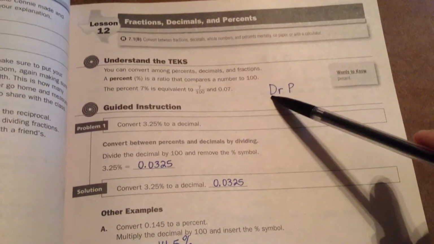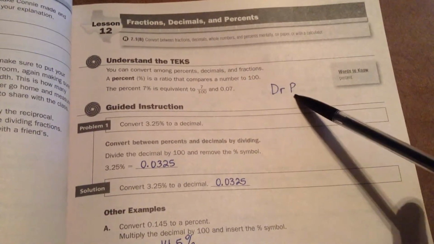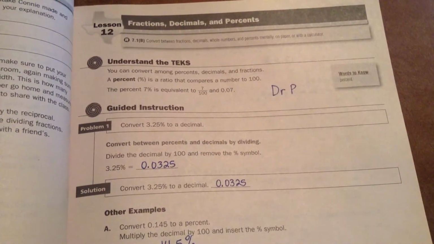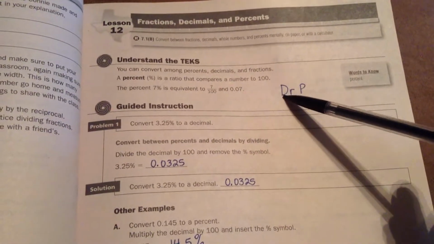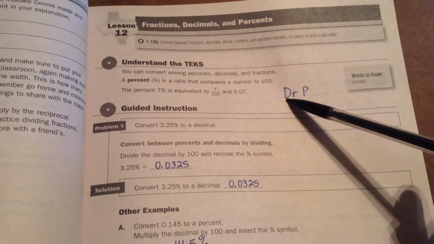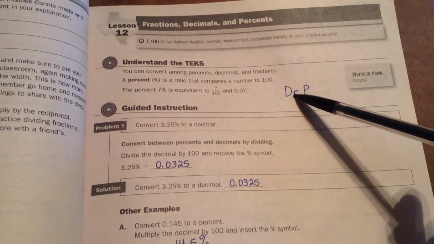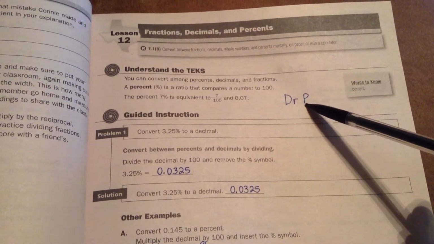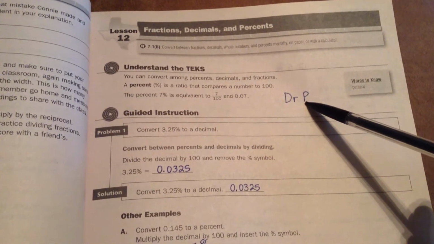What I tell my class is, whenever you're trying to go from decimal to percent, they get confused on which way to move the decimal. So if it's in decimal form, you're going to move the decimal to the right 2 places. 1, 2, like Dr. Pepper, DRP. You're going from D, the decimal, to P, percent.